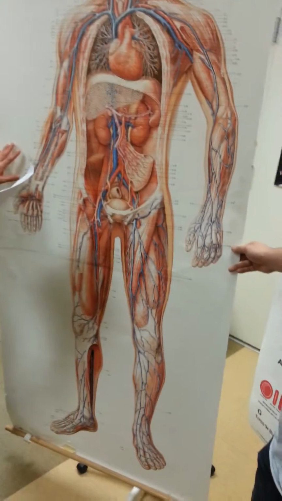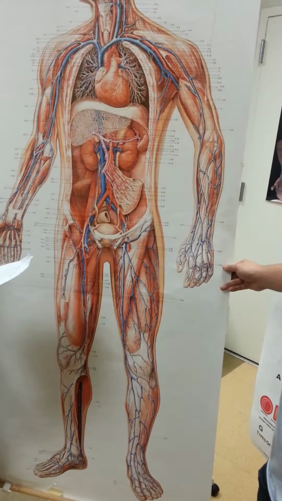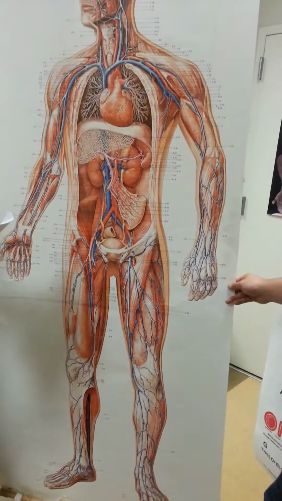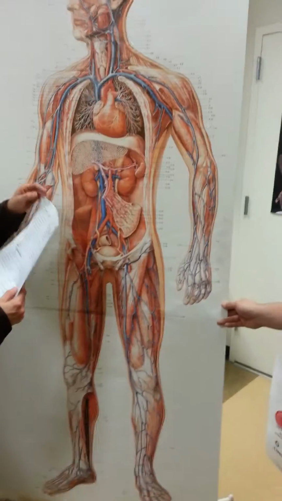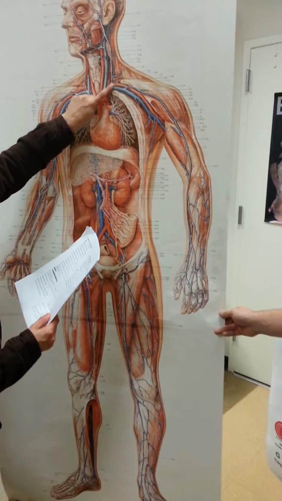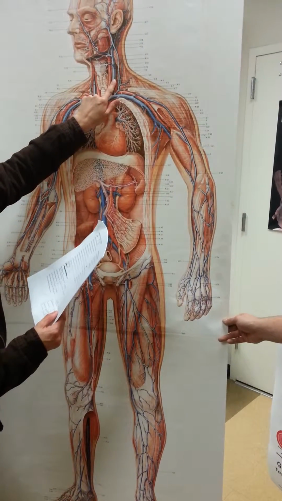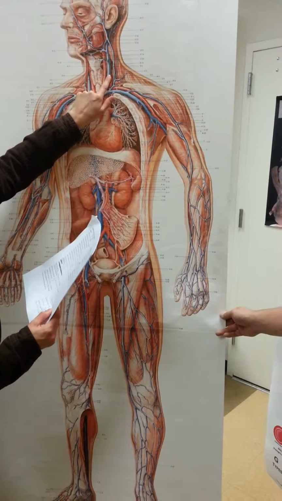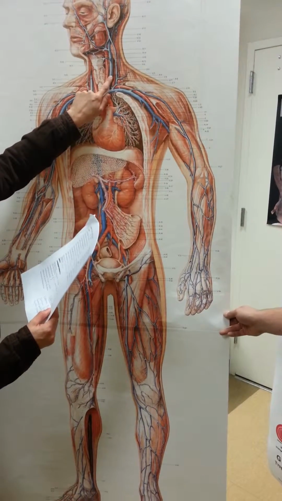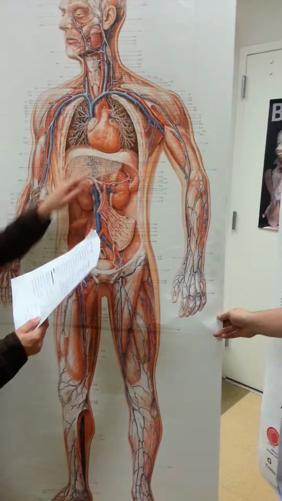That covers it, well, besides the head. Jugulars. Yeah, now we need to just do the head. So your jugulars, you have your external and internal jugular vein.